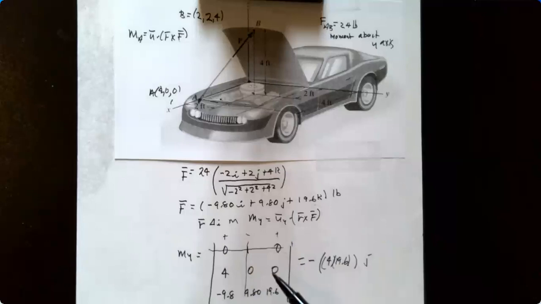And then this is 0 here, so there's nothing there. So all we have is 4 times 19.6 j. And this is equal to 78.4 j.